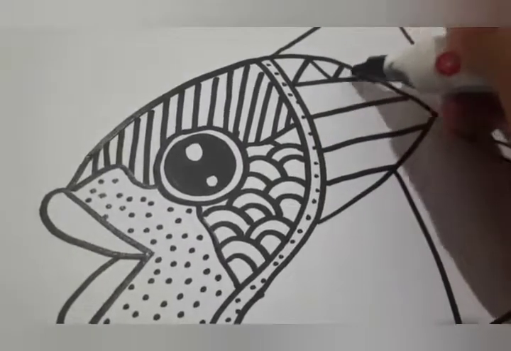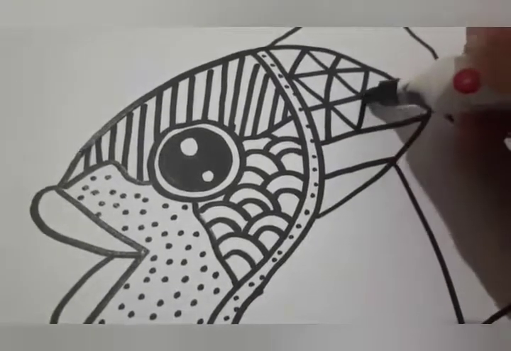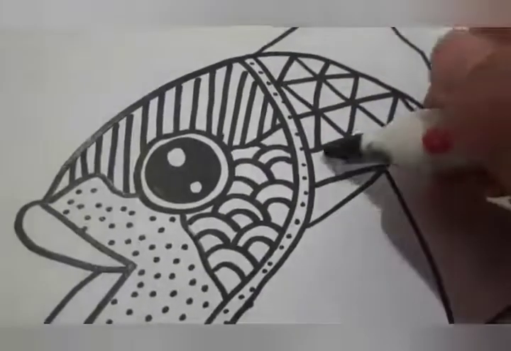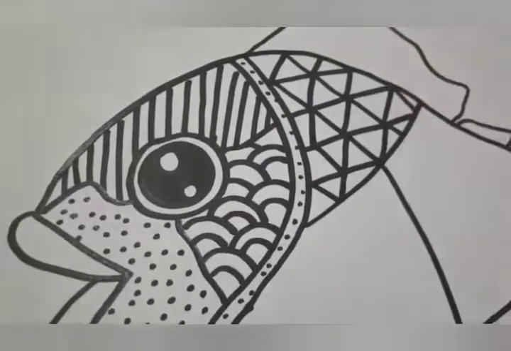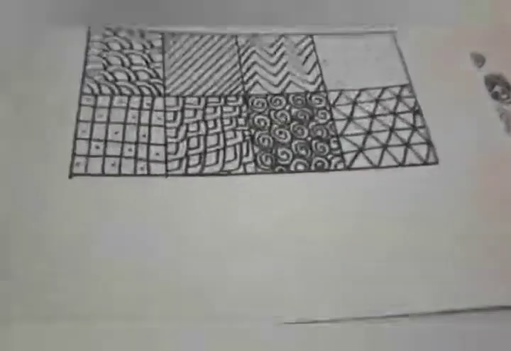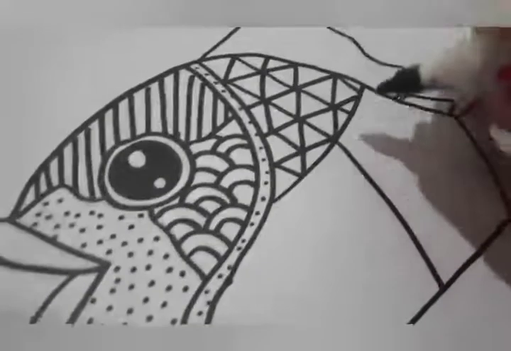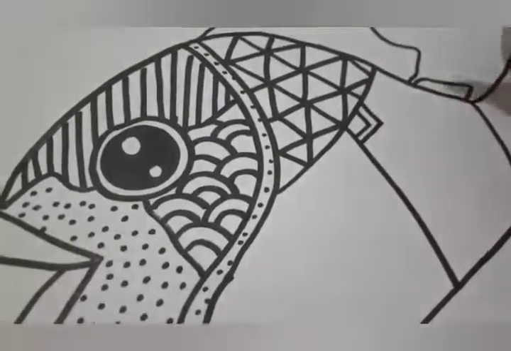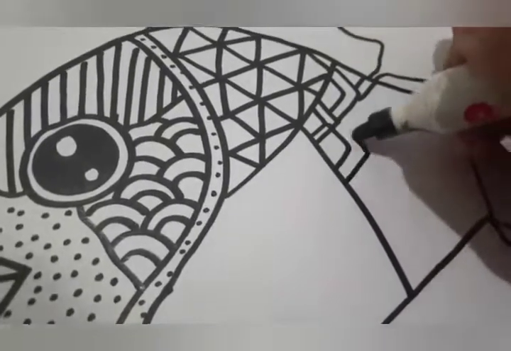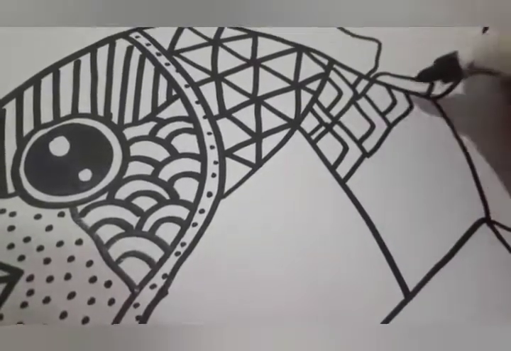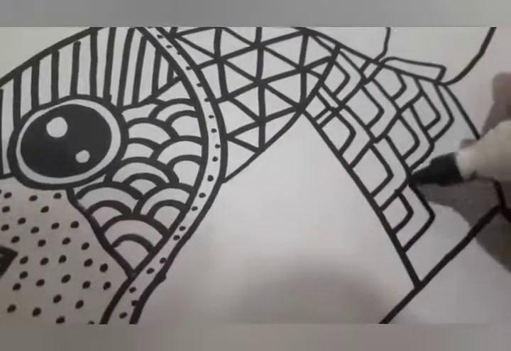The patterns may look complicated, but once they're broken down and you learn how to do them step by step, you will see how simple and easy this art is. So there are no mistakes in Zentangles or in making mosaic the Pisces. Just draw any patterns you want. If you don't want to follow me, just use your own patterns. It's free.